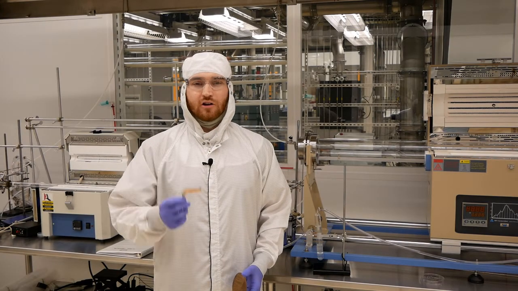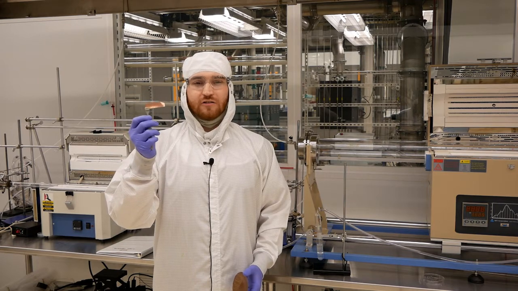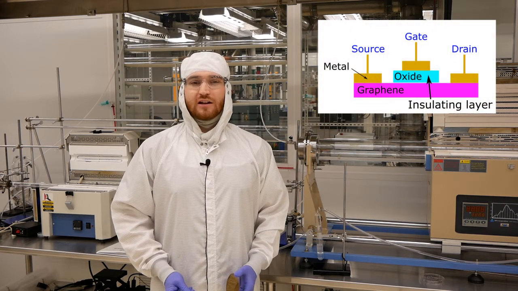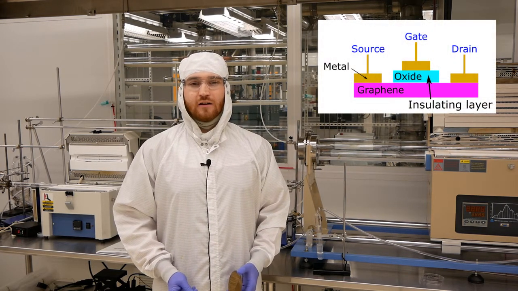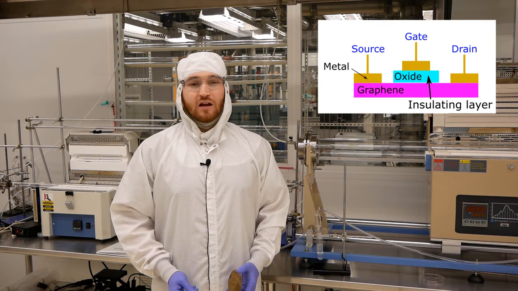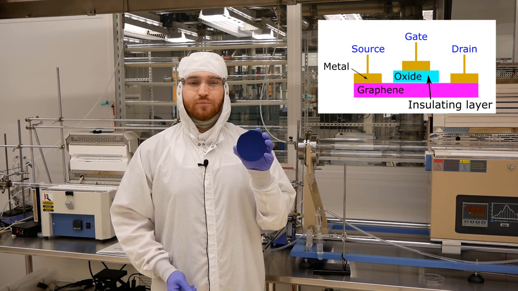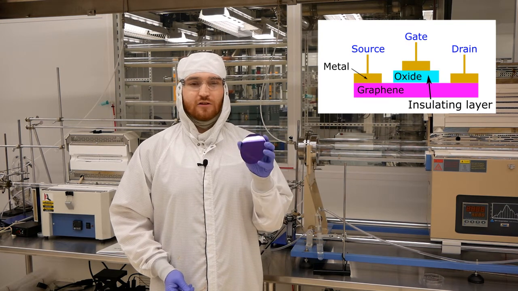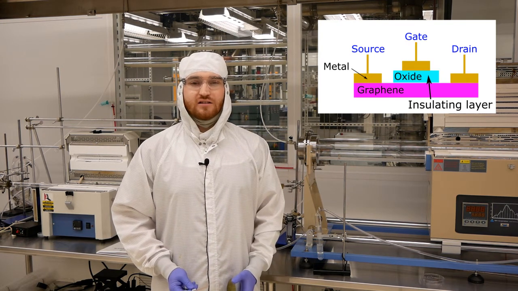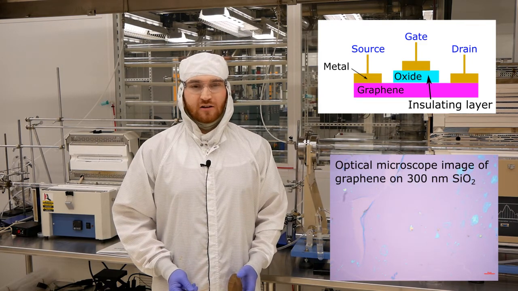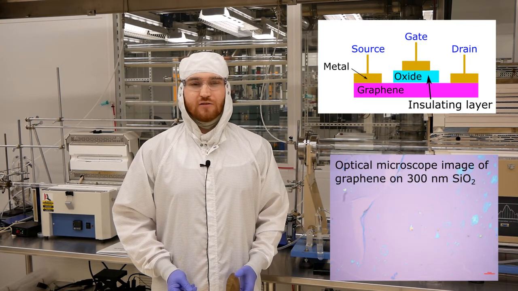Graphene must be grown on copper to catalyze the reaction. However, this is not a good substrate for most applications. For example, we need the graphene to be electrically isolated by an insulating layer to make a field effect transistor. In this case, our desired substrate is SiO2 on silicon. This provides us with an insulating surface on which to fabricate our device. We also use a very specific SiO2 thickness, 300 nanometers. This layer thickness allows us to visualize two-dimensional materials using an optical microscope.